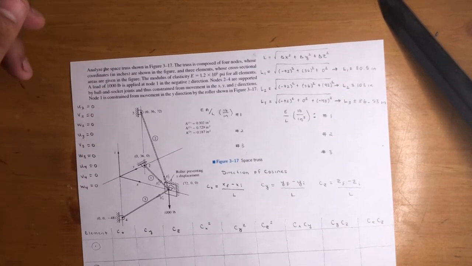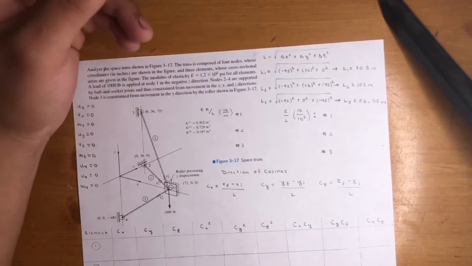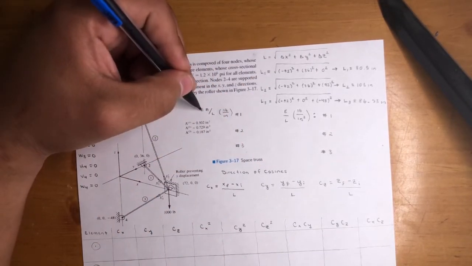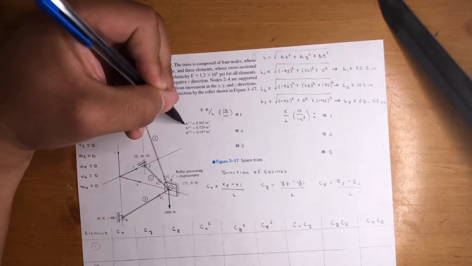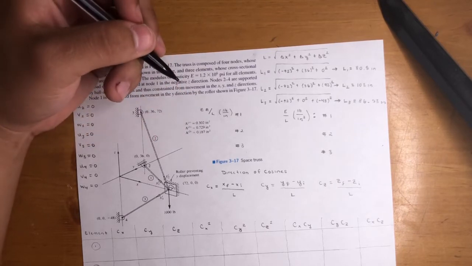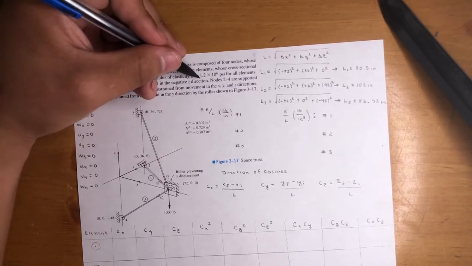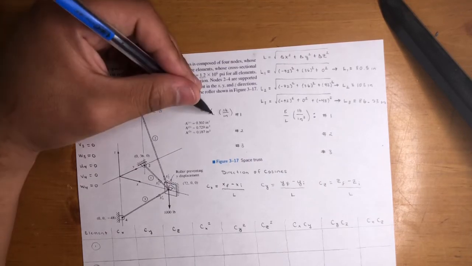So it's a pretty long problem in the sense that there's a lot of writing, but it's pretty easy. It's just a process. So we got the lengths. We could go ahead and get EA over L now. They give us the A's for each one. For element 1, it's 0.302, element 2 right here, and element 3 right here. They give us E, right, and it's the same for every single bar. And then L, we just found them.